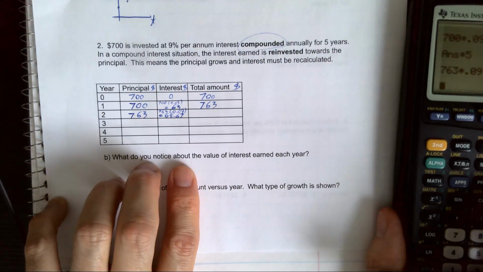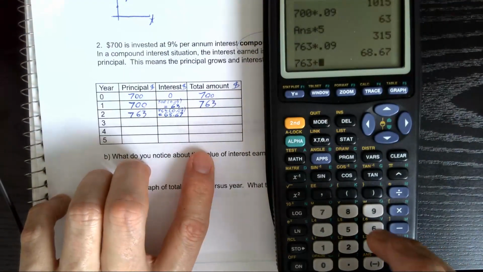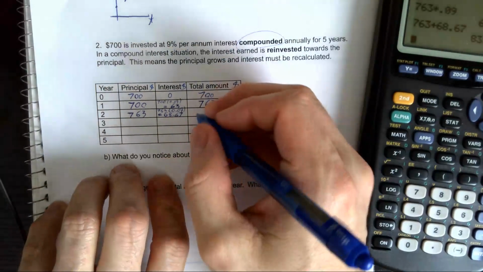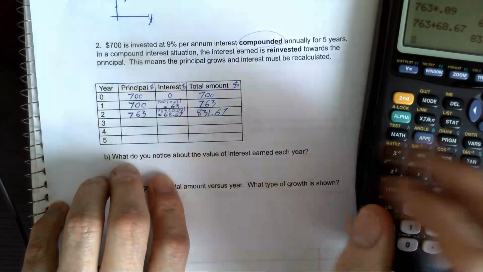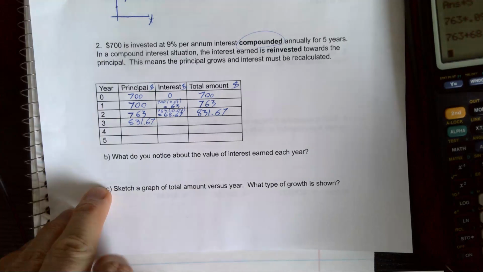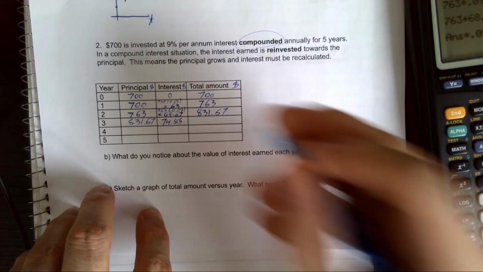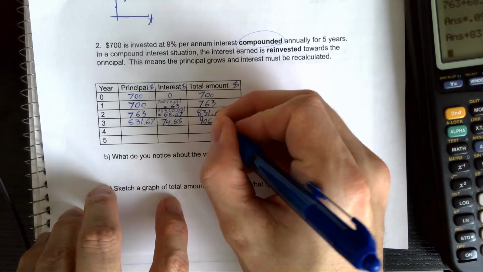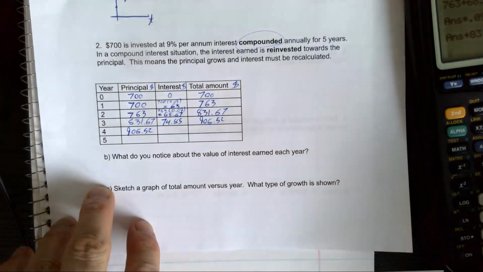Okay. Notice how our interest has gone up here, and then my total amount, I'm going to do $763 plus $68.67. Again, in a spreadsheet, I could just say make this cell plus that cell. And once I have my cells programmed, I can just drag them down and have the formula apply and drag it down as far as I need to. Okay, $831.67 at 9% interest. I'm going to round this off to about $74.85. Add that to $831.67, and we get $906.52, which becomes our new principal. Calculate interest on that.